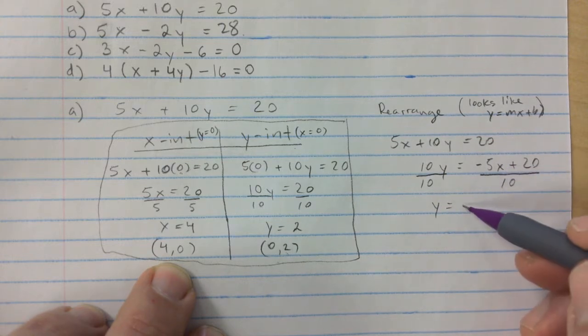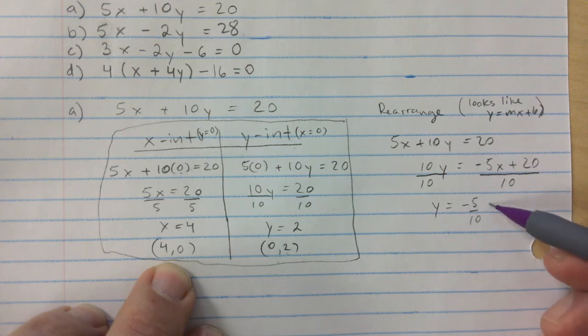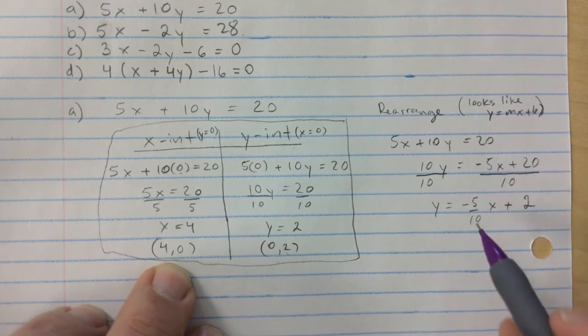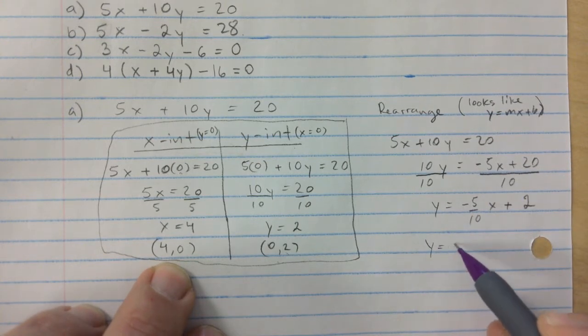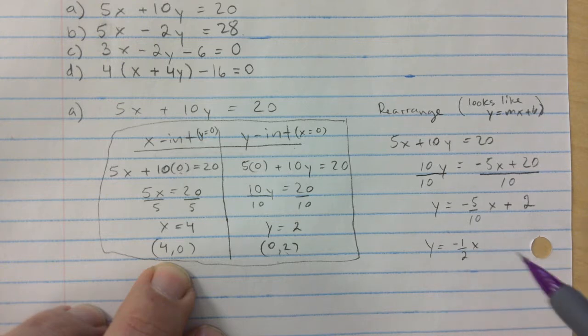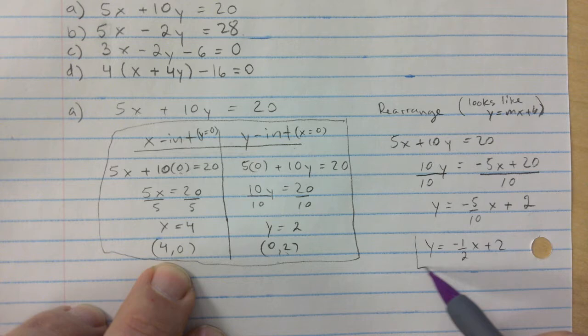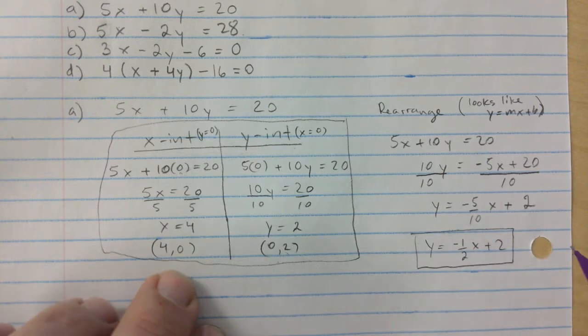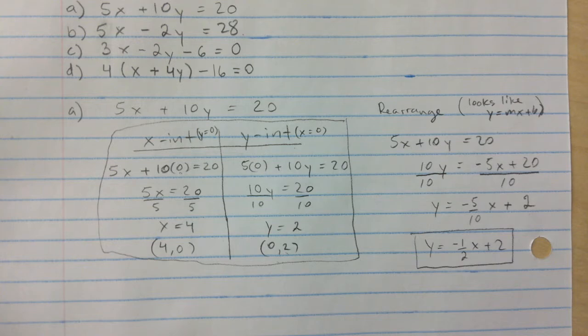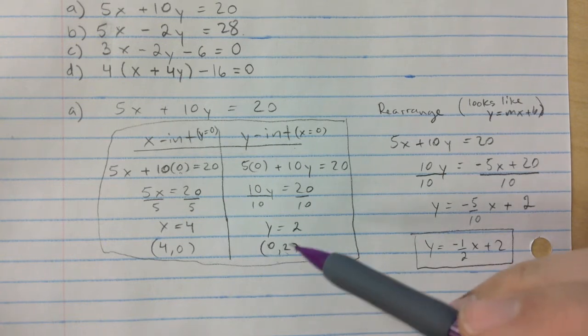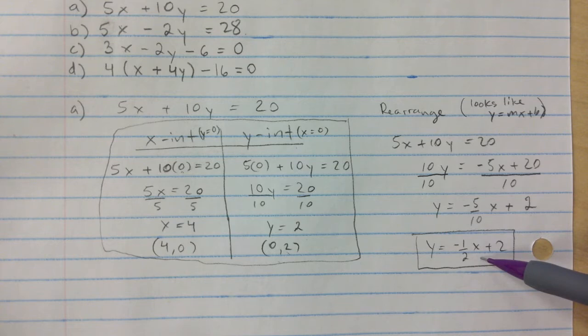Y is equal to negative 5 over 10 x plus 2. We can reduce our fraction even though we don't need to. When it's that obvious, I'd like you to do it, but don't bother simplifying fractions because some students try it and they get it wrong and then everything goes out of whack, right? Like the points that we're going to find later on are all off because they didn't simplify correctly. So rearrange, there it is. So we found the intercepts, we rearranged it.